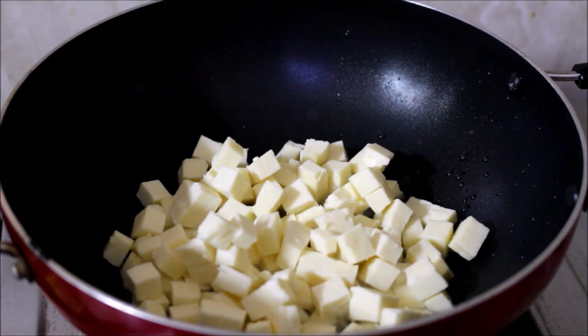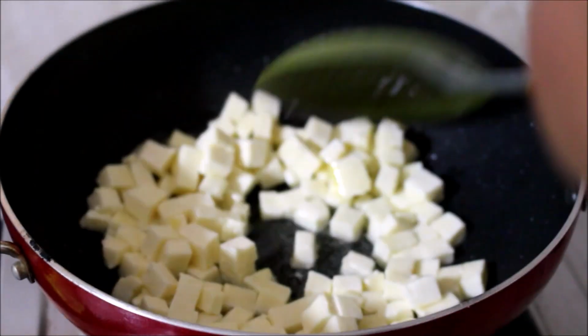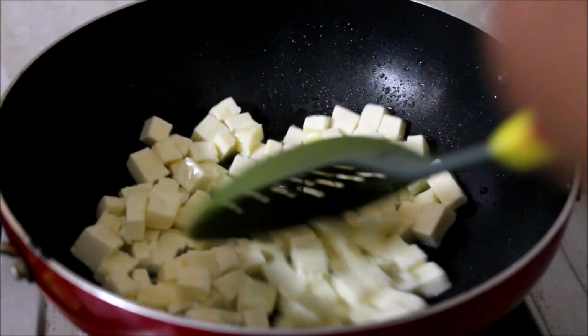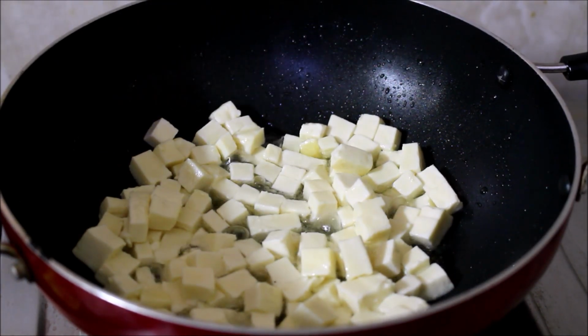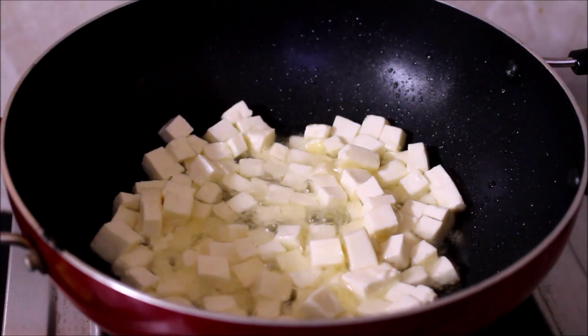I've heated a wok on medium flame. To the wok I've added 2 tablespoons of oil. First added the paneer, and I'm going to fry the paneer. It has to turn light brown in color. Don't fry it too much, otherwise it will burn fast. So once I finish frying the paneer, I'm going to drain it using a slotted spoon.